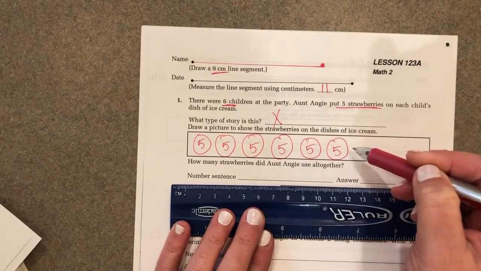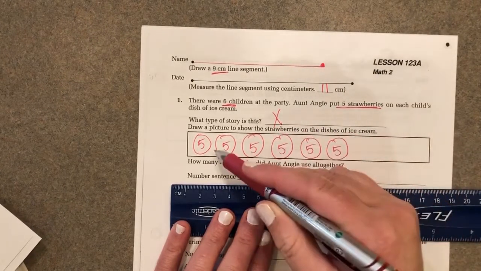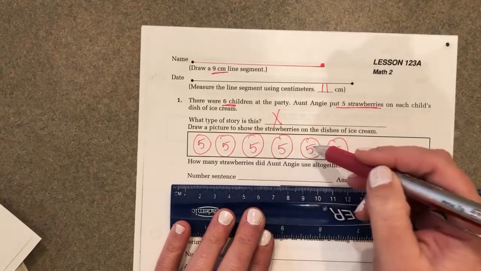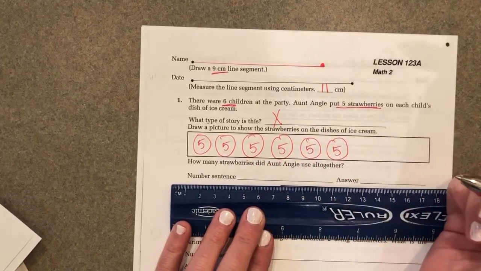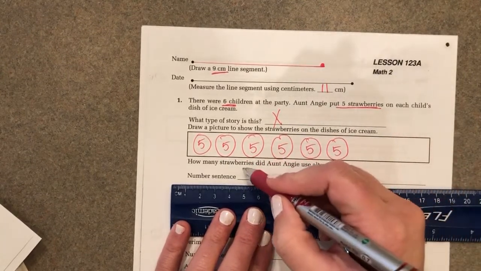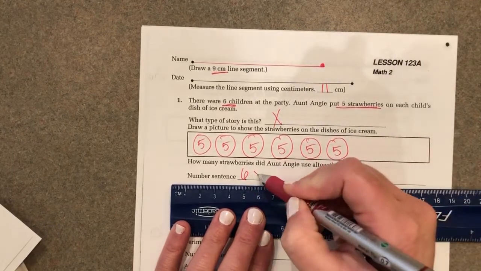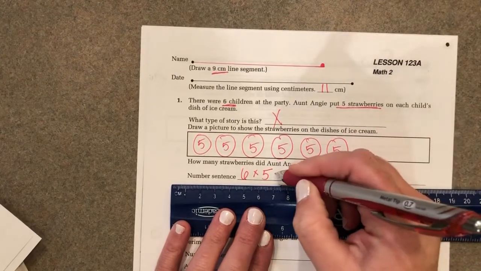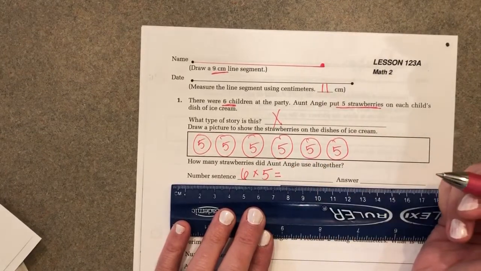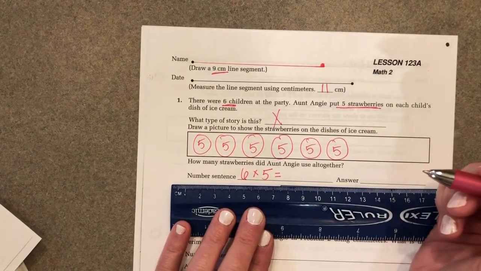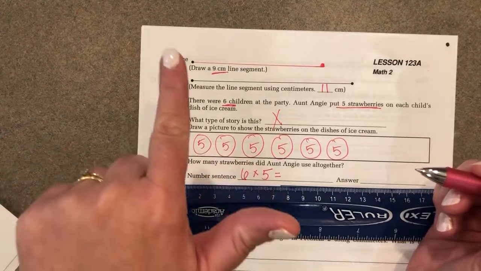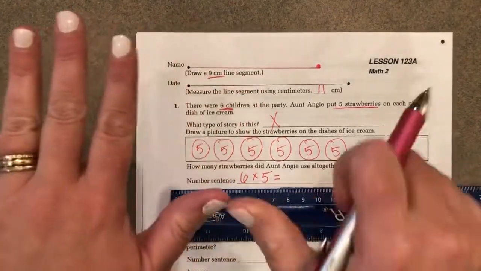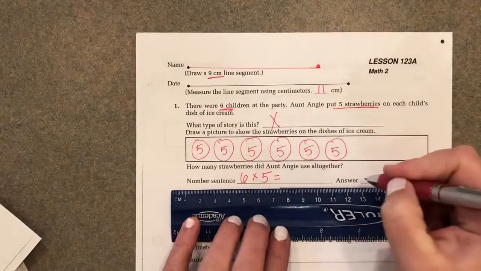So you can do it 2 different ways. You can do 5 plus 5 plus 5 plus 5 plus 5 plus 5. Or, since we're getting into multiplication, you can do 6 groups of 5. It'll get you the same answer either way. 6 times 5: 5, 10, 15, 20, 25, 30.